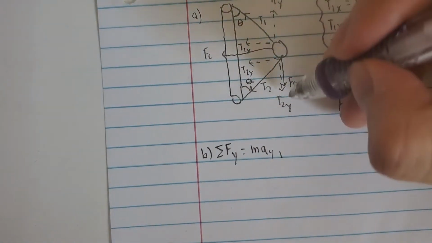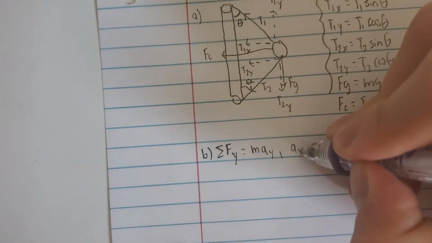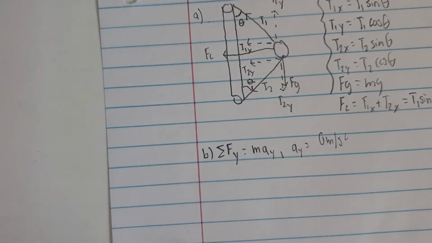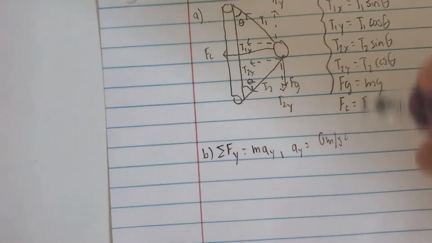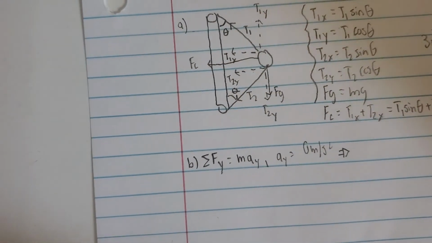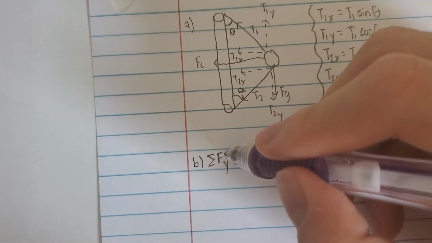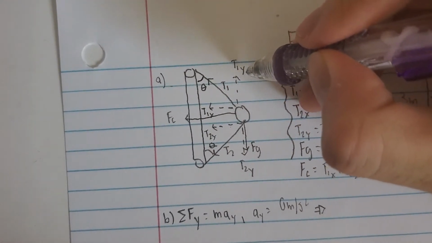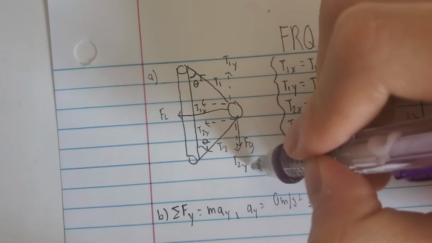Now the ball is not moving in the vertical direction, so ay is 0 meters per second squared. And so the total force in the y direction, I have T1y, Fg, and T2y.